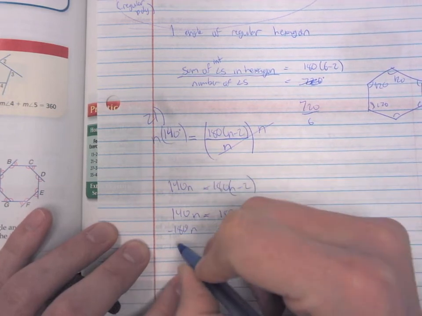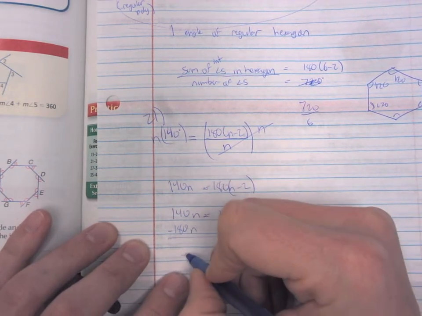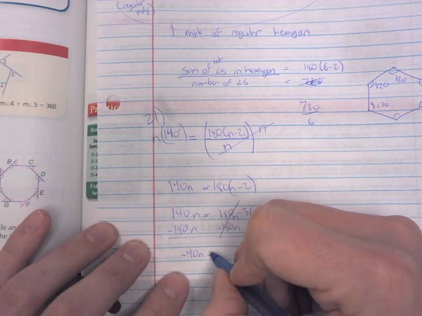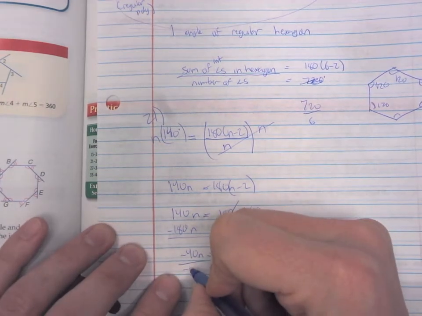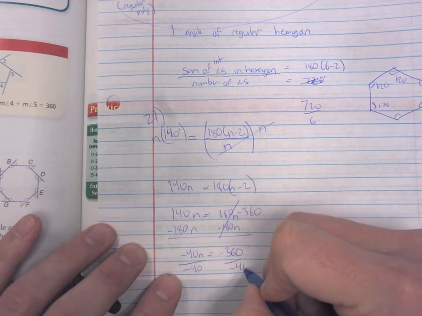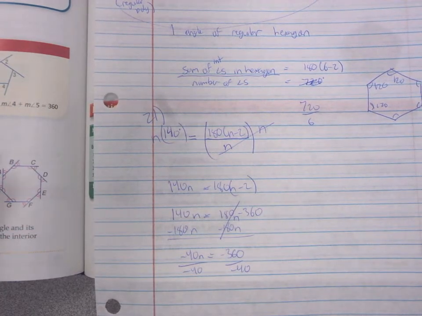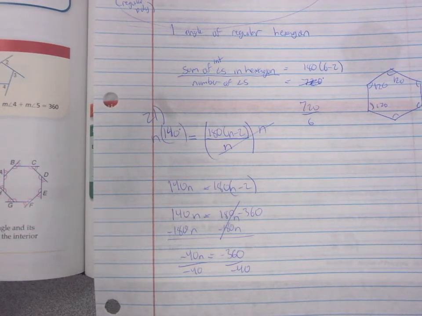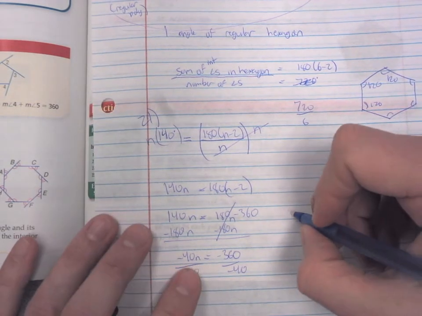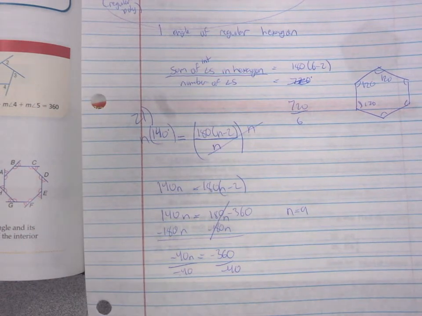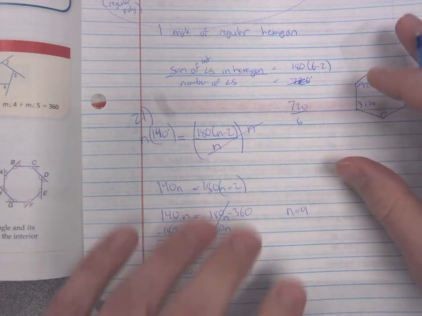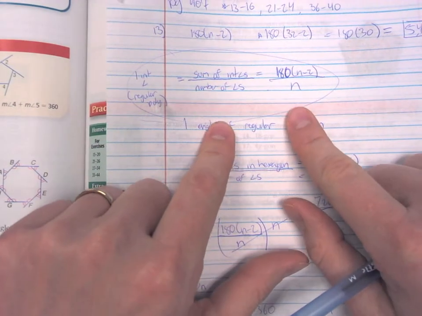And now we're going to try to group the like terms. So I'm going to subtract 180n from both sides. I'm going to get negative 40n equals negative 360. And I'm going to divide both sides by negative 40. Okay, that's going to give me 9 sides. So n is equal to 9. So it's a nonagon.